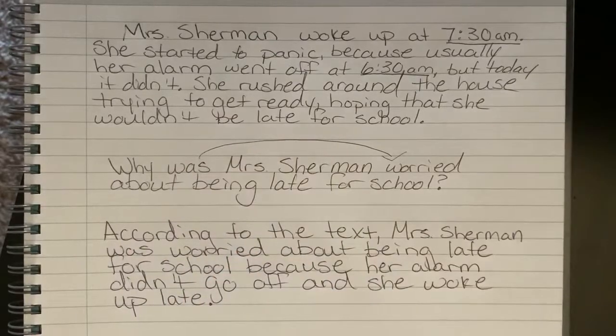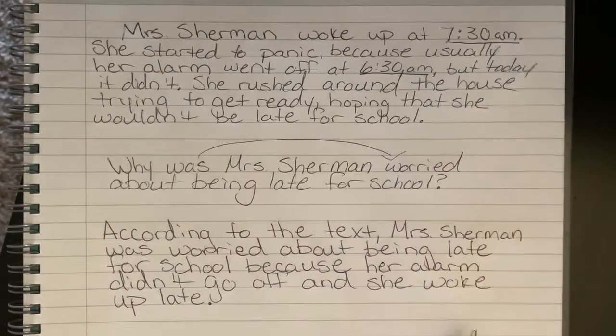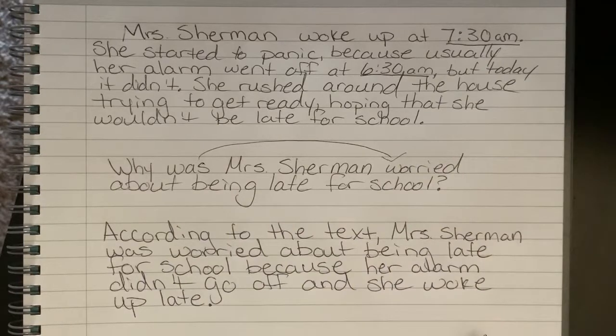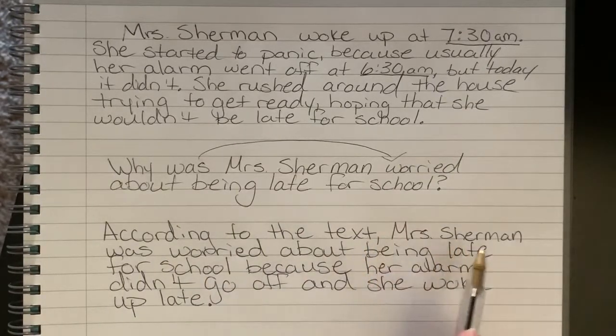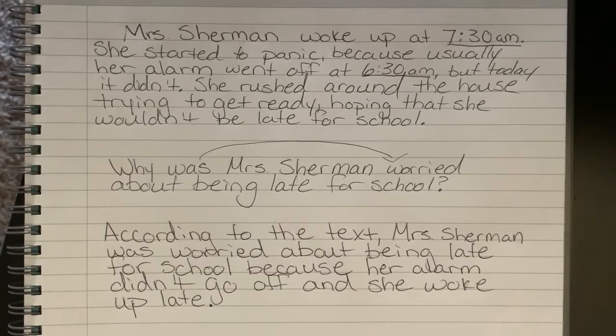This isn't an answer that I just made up. I actually found it from the text. And so overall, our answer becomes, according to this text, Mrs. Sherman was worried about being late for school because her alarm didn't go off and she woke up late.